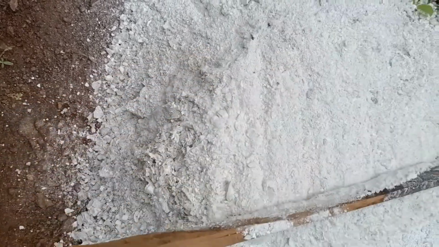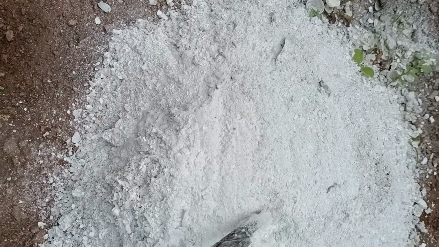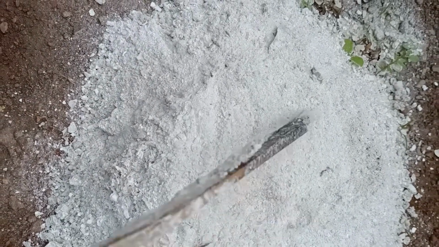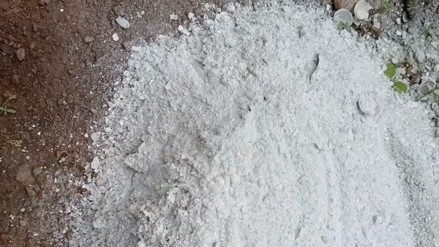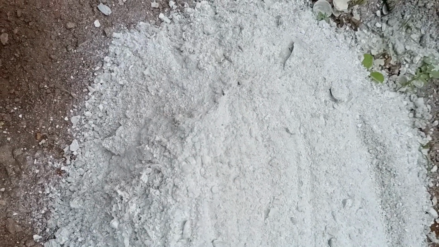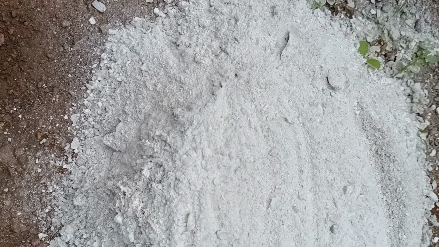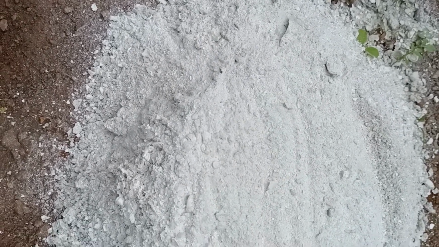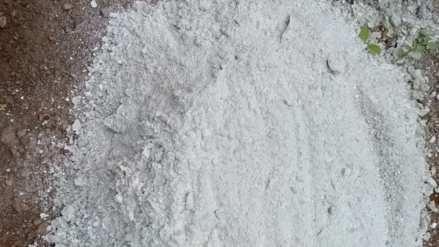Now this slaked lime has a lot of applications. Farmers use this slaked lime in the solid form to mix with the soil so that the acidity of the soil can be reduced. If the acidity of the soil is too high, plants may not be able to absorb the nutrients present in the soil. So adding slaked lime to soil will reduce the acidity and plants will grow well.